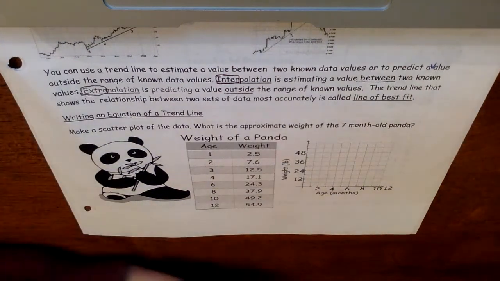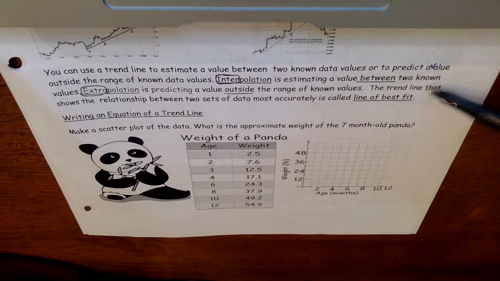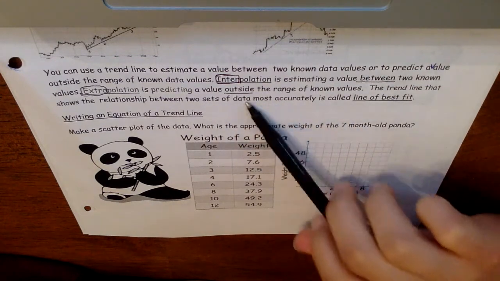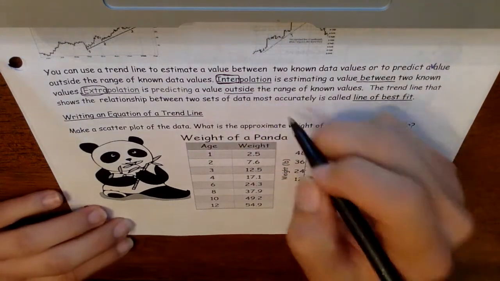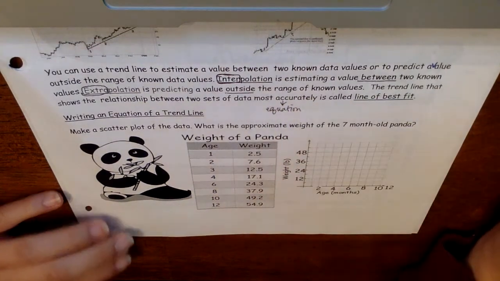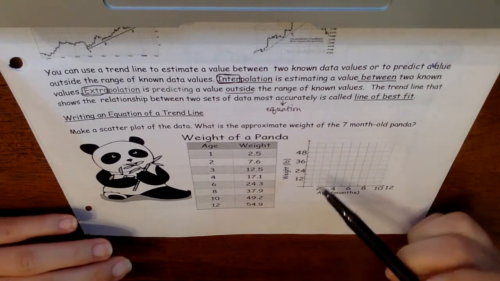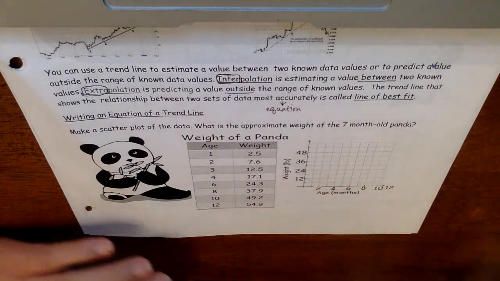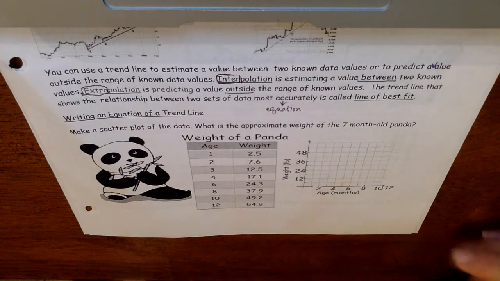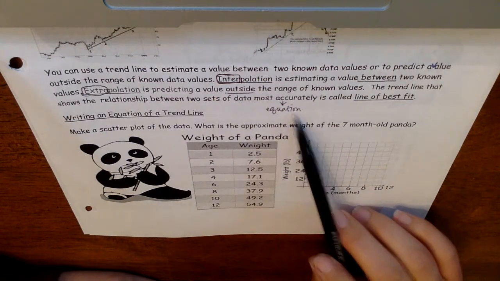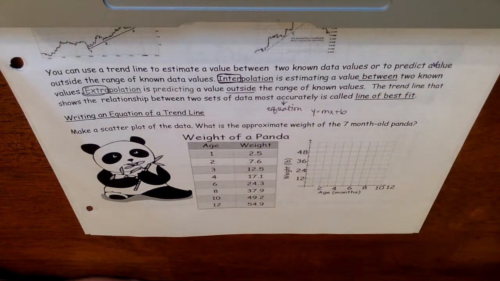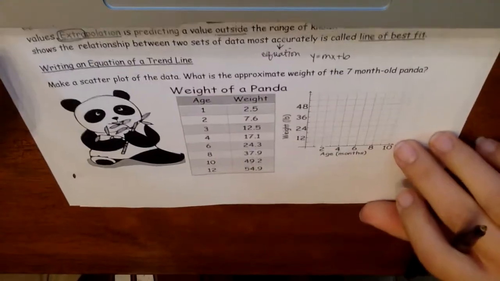So I'm going to show you an example. The trend line that shows the relationship between two sets most accurately is called a line of best fit. So this is an actual equation called the line of best fit. A trend line is when we just freehand draw a line using the data on the scatter plot, and then we can actually get an equation of a line, y equals mx plus b, and that's going to be called the line of best fit. So we're going to do both.